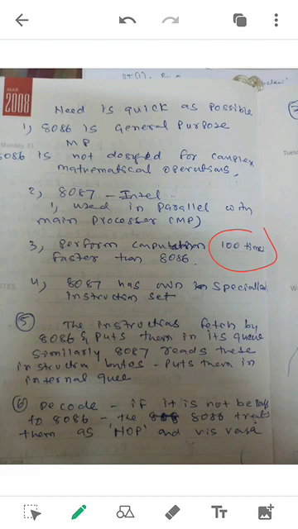If the instruction belongs to the 8087, the 8086 has to neglect that instruction. In that case it will go to NOP, meaning no operation. Already we know the three operations performed by the CPU: fetch, decode and execution.